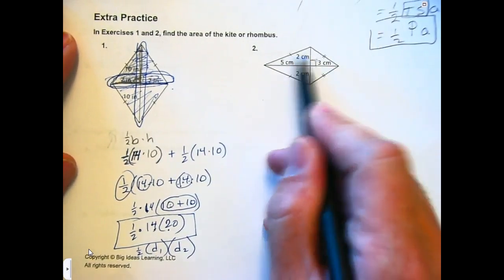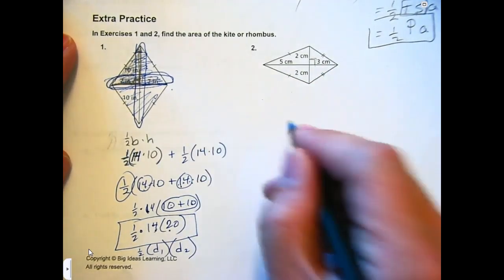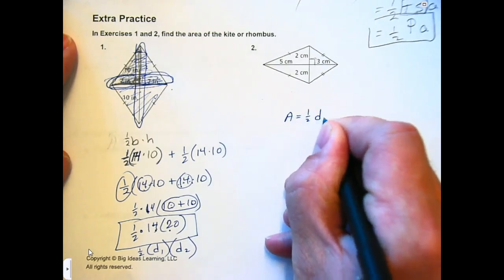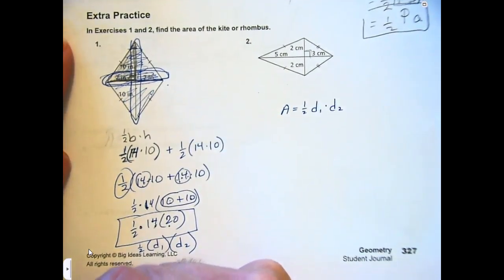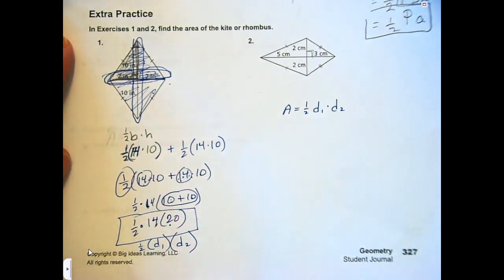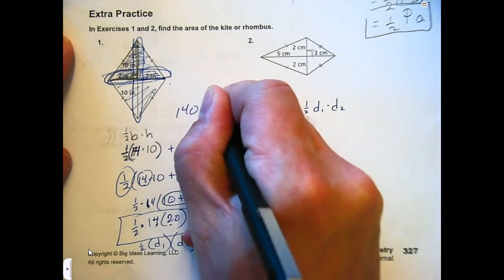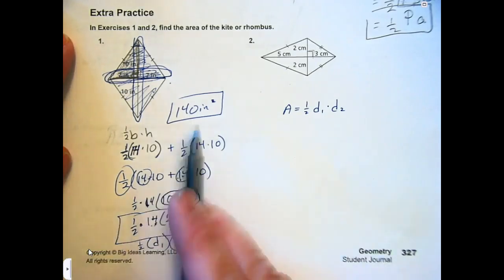The same thing will apply on this one. I'm not going to go through that whole process, but it's the same exact formula. Your formula is area is equal to 1/2 diagonal 1 times diagonal 2. Okay? So if you're calculating this, for those of you who did the math there, this was 140 square inches. When you go 14 times 20 times 1/2, or 7 times 20, 140.